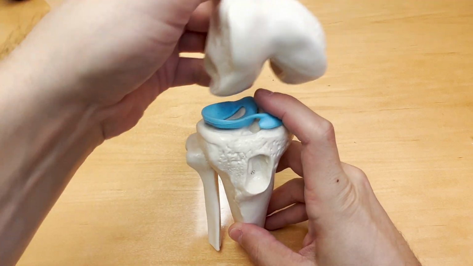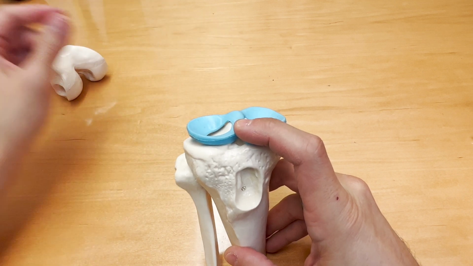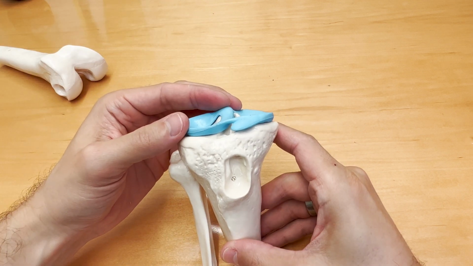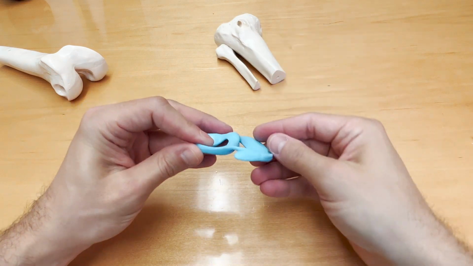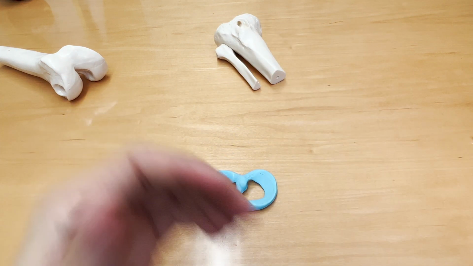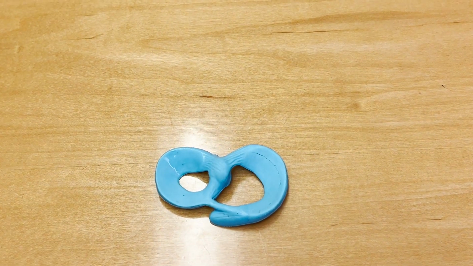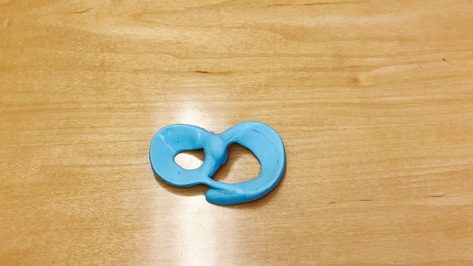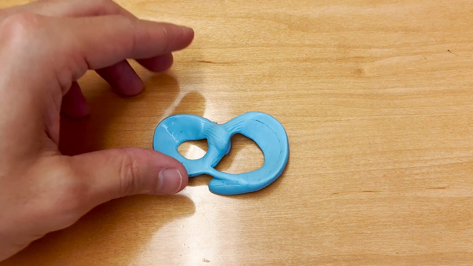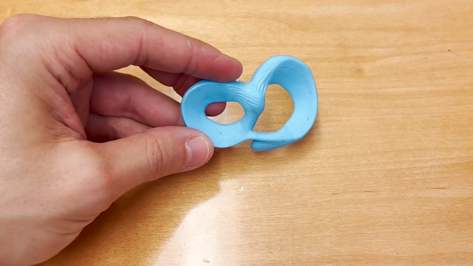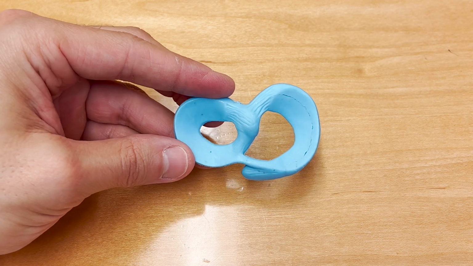So here's what the normal knee looks like. I'm going to take the thigh bone, or the femur, off, and then I'm going to take the shin bone, or the tibia, off, and now we just have our meniscus. If we zoom in on this, we'll be able to demonstrate how these different cuts go through the meniscus. This is the front part of the meniscus, this is the back.